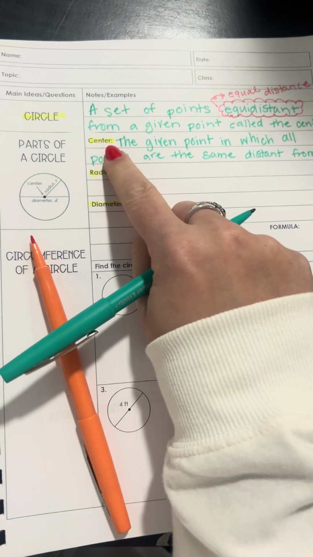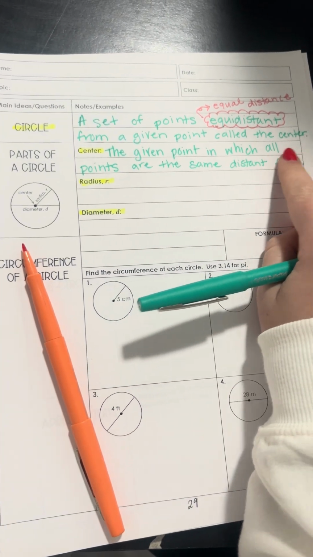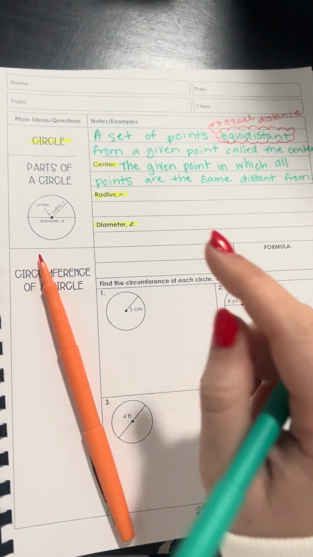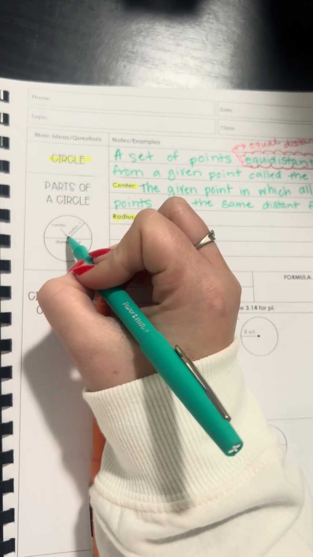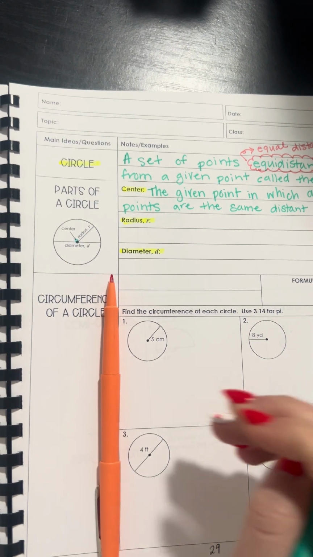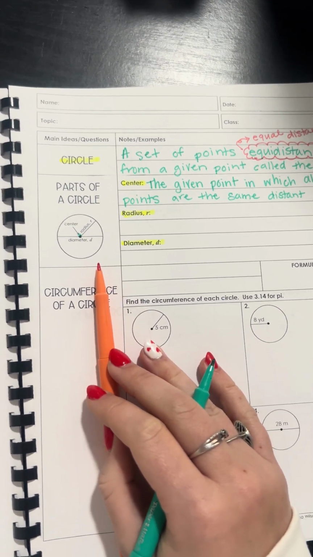Okay, the center, the given point in which all points are the same distance from. Here's the center right here, okay? Smack dab center.